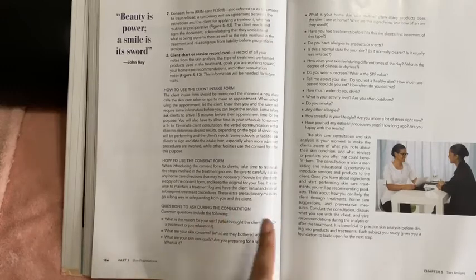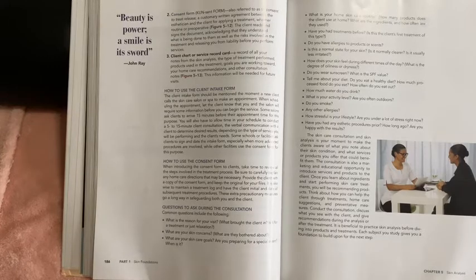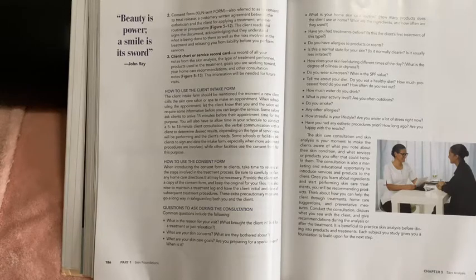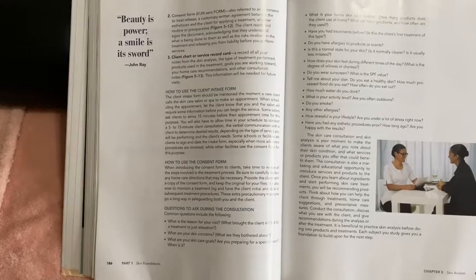Questions to ask during the consultation. What is the reason for your visit? What are your skin concerns? What are your goals for your skin? What is your home skincare routine? Do you have one? You will be surprised how many people do not have a home skincare routine. Treatments before? Do you have allergies to products or any type of scents? How does your skin feel during different times of the day? Do you wear sunscreen? Find out how much outdoor activity they do. Do they smoke? And again, any known allergies that they might have.